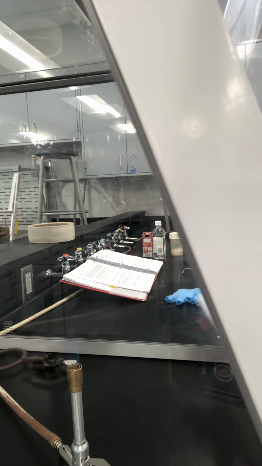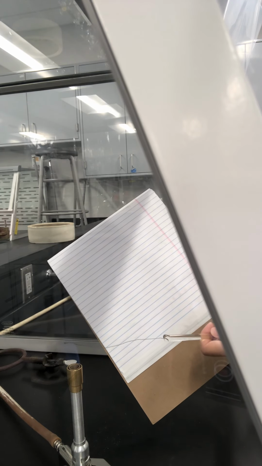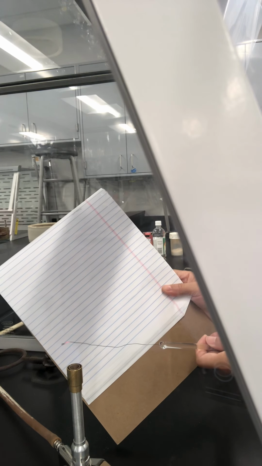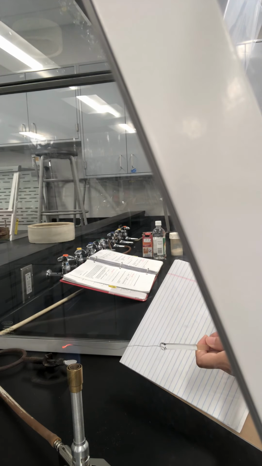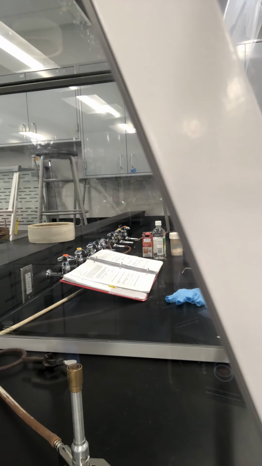I need to find something to show you. Okay, before, it looks like this. And after I heat it, you see that? Glowing hot. And after I remove it from the flame, it's back to this again. This is part C of the experiment.